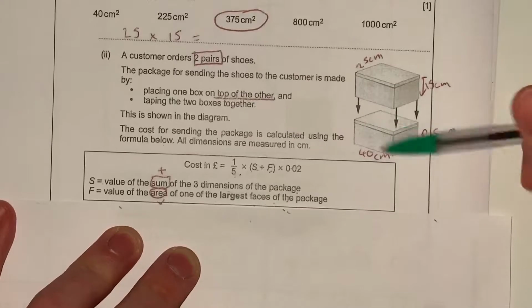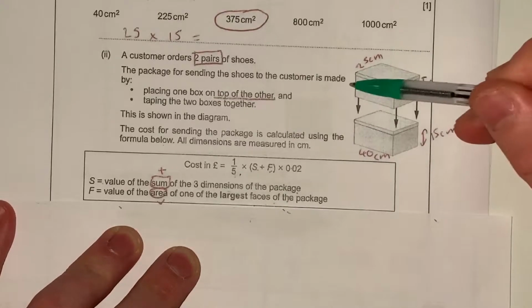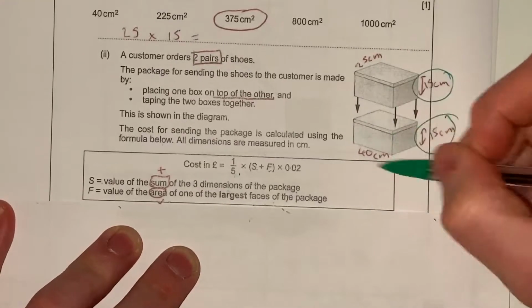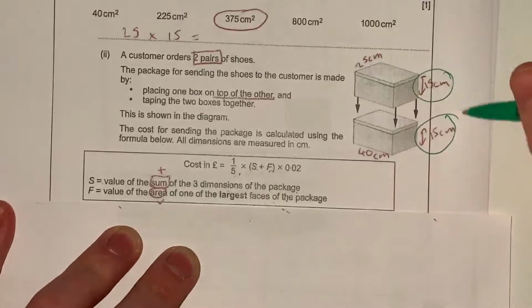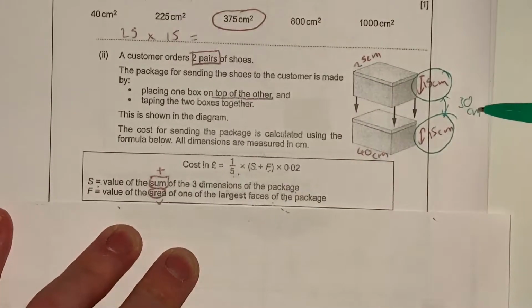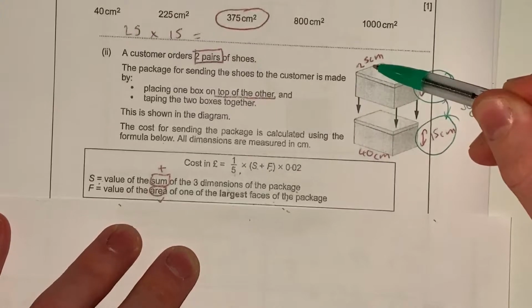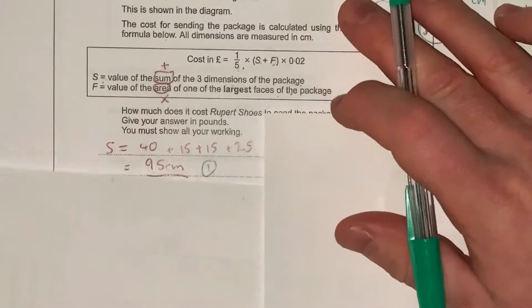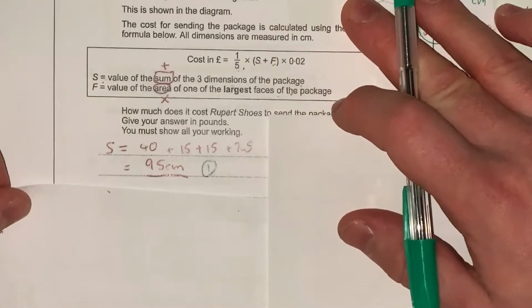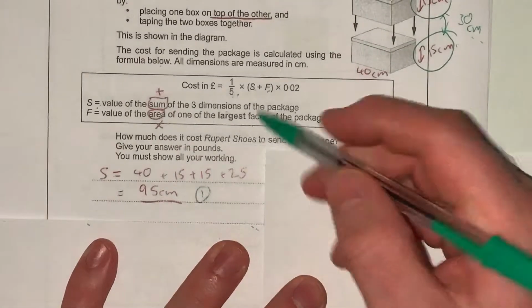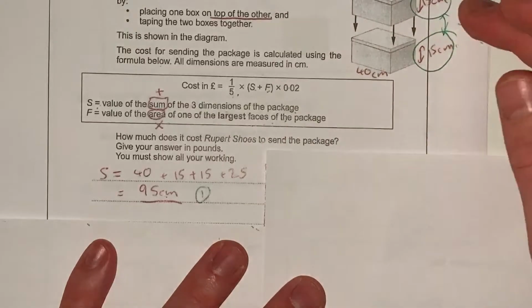Well, although you probably think it's 40, 15, and 25, you've got to be careful. You've put 2 together. So by putting 2 together, it's no longer 40, 25, and 15. It's 40, 25, and these 2 added together, which is 30 centimetres. So to find out the S part of it, you add 40, 30, and 25. Okay? So let's have a little look what I've done here. First things first, S. What have I done? As I just said, 40, add the 15 and 15, which gave me 30 up here when I did it. And the 25, 95, okay? So that's the S calculated.